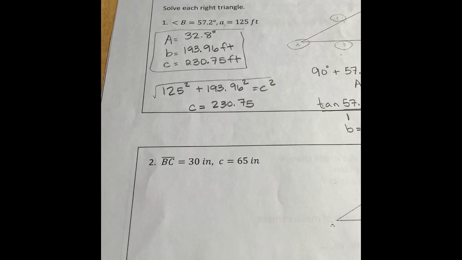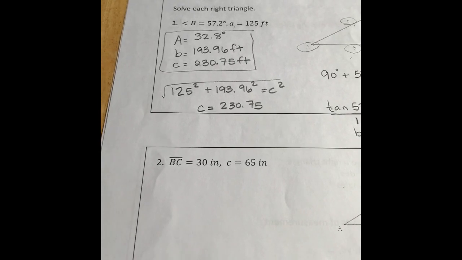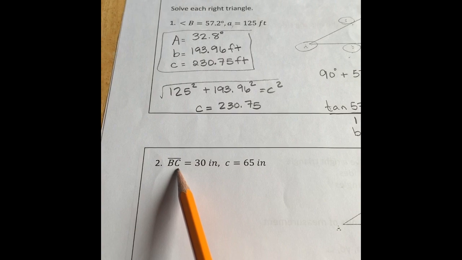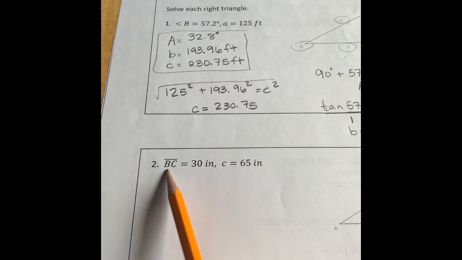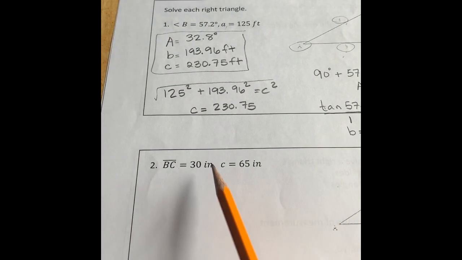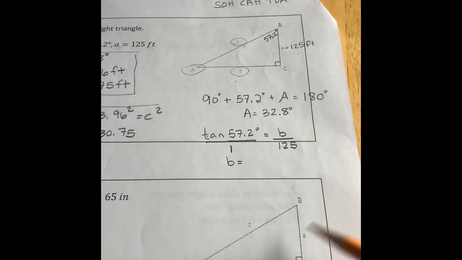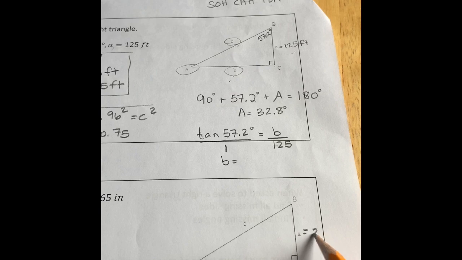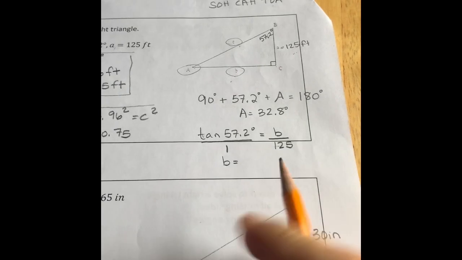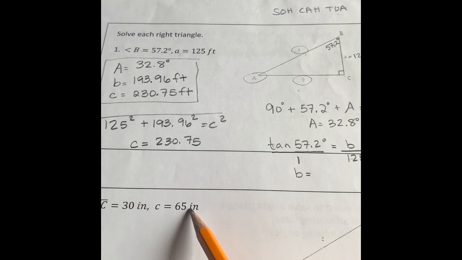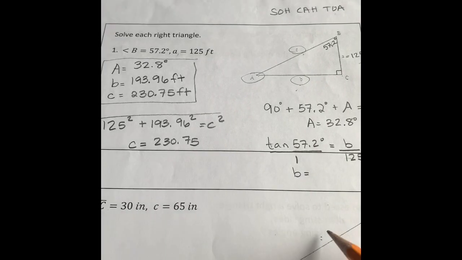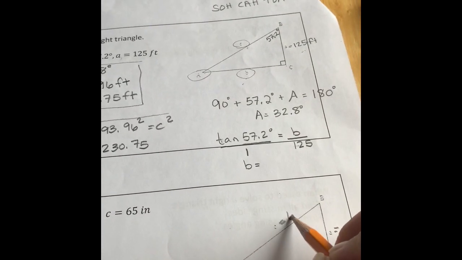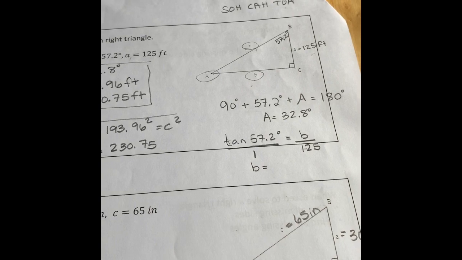We're going to do the same thing on this next one. Remember from geometry that this was one way that they could label a side. So between angles B and C is a length of 30 inches. Then we're also told that side c is 65 inches.